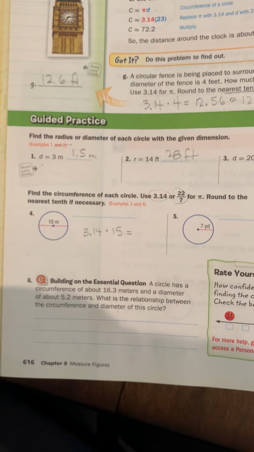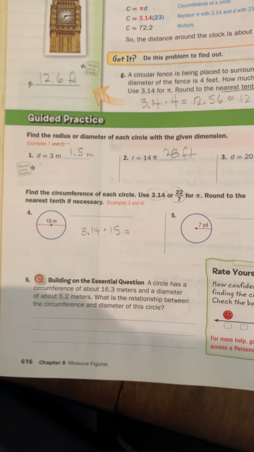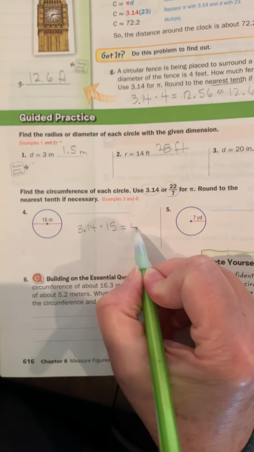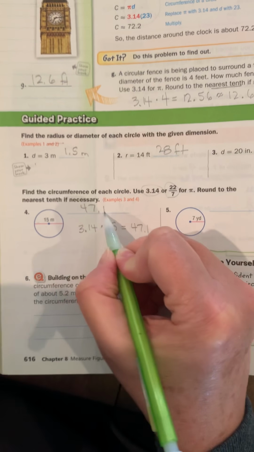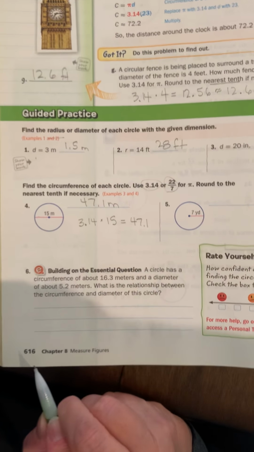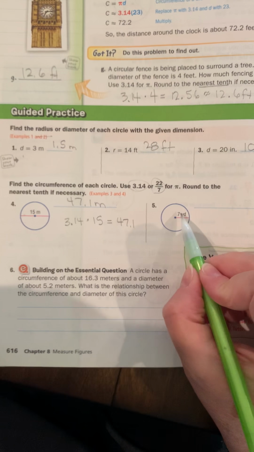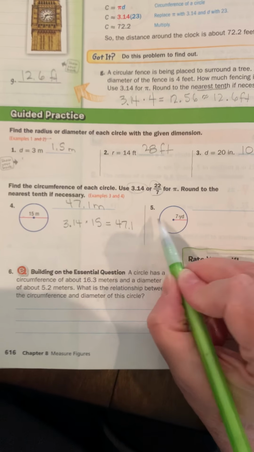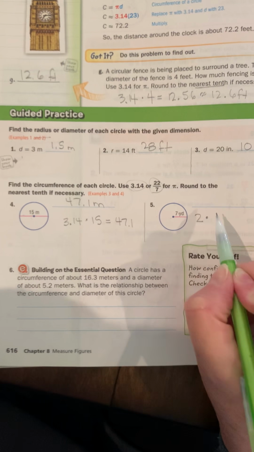So anyway, number 4, I would do 3.14 times 15. It ends up being 47.1. So the answer is 47.1 meters, and I do not have to round that. For the next one, because this is 7, and that's halfway across, the radius, I would need to do 2 times pi.